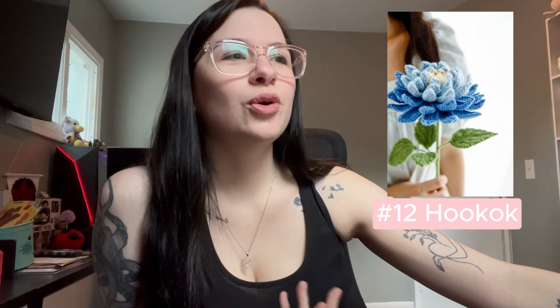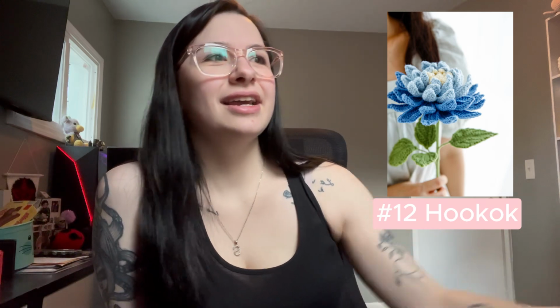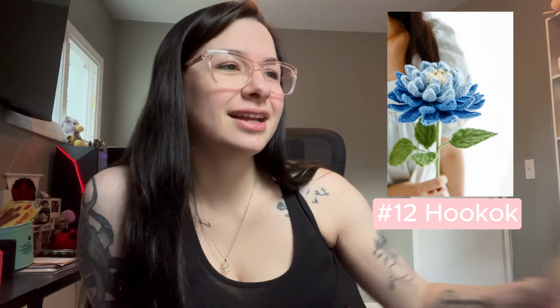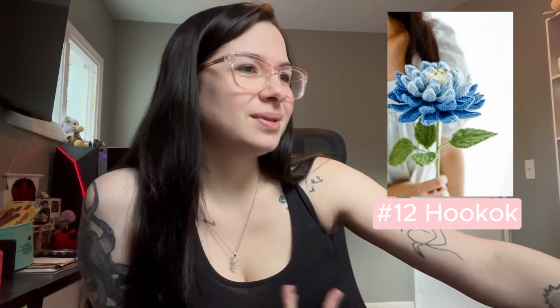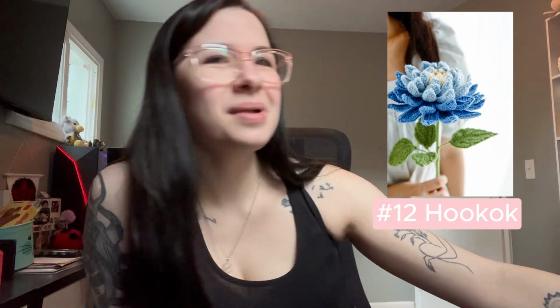On 11 now, so I lost count already. Number 11 on my free flower crochet list is a dahlia. It is gorgeous. I look at this and I just sit in awe. It's so pretty and I cannot wait to make it. It's such a great gift, or you can make it in so many colors too. It's crazy. It's so pretty.